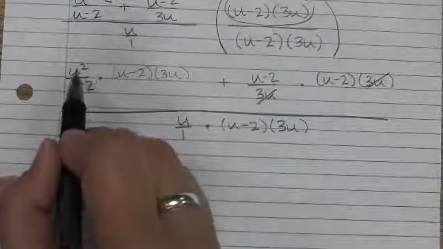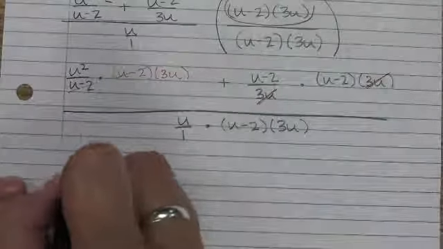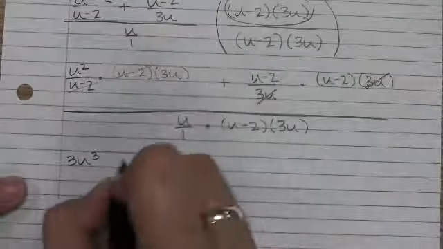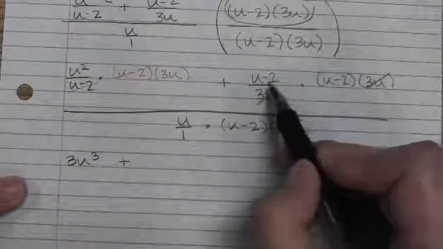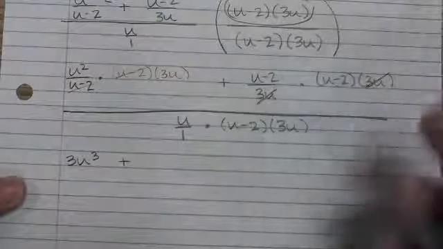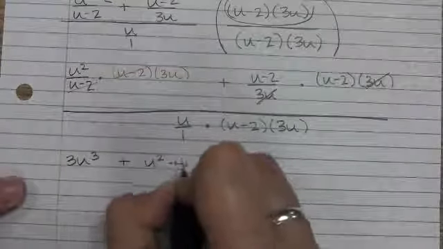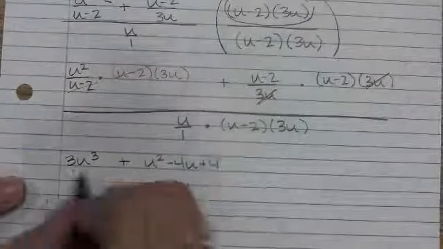So right here I have u squared times 3u, and that is going to be 3u to the third. So that takes care of that part. And then I've got a plus, and I have u minus 2 multiplied by u minus 2, and those are going to need to be FOILed. So when I FOIL that, I get u squared minus 4u plus 4.